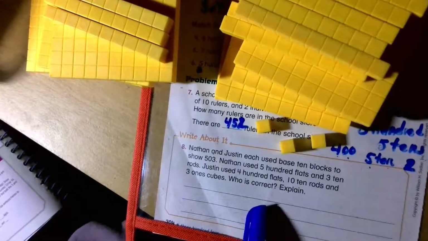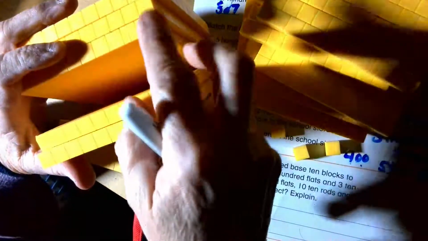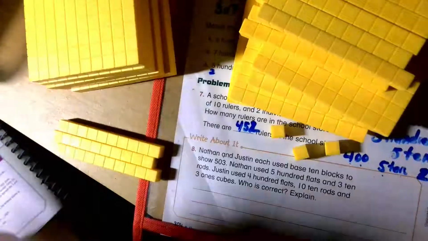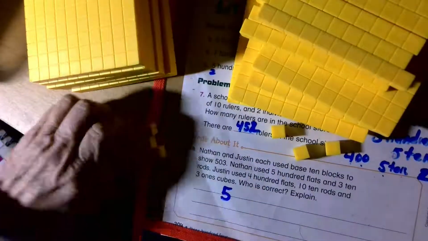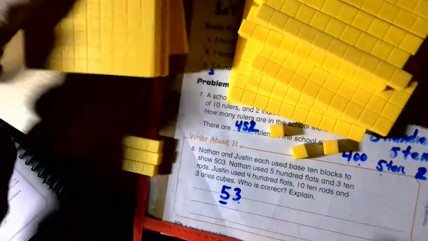Now, who is correct? Let's see. How many did Nathan show? He has, let's count them, 100, 200, 300, 400, 500. He has the 500. Then he has how many? 10, 20, 30. So we write 3 10s. So let's look at this again. 5 100s, 3 10s, and did he have any single ones? No. So he wrote 530.